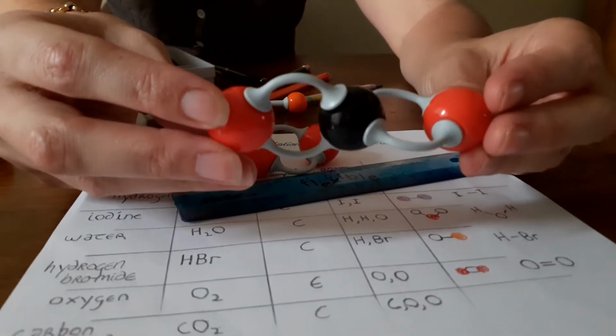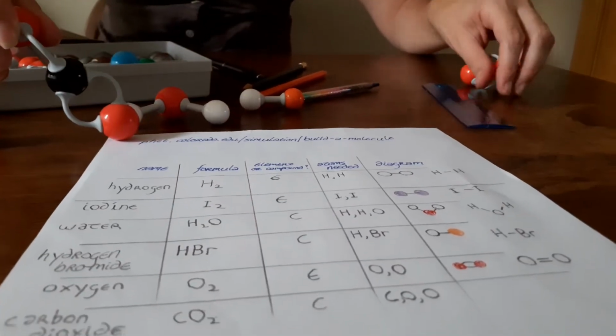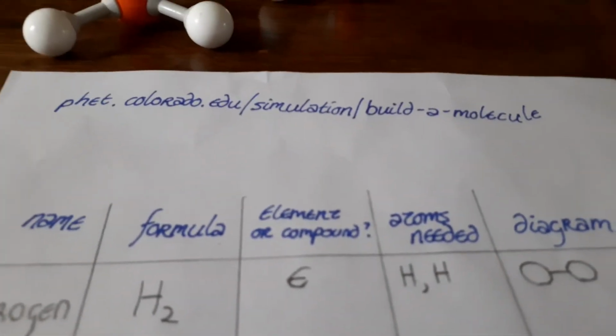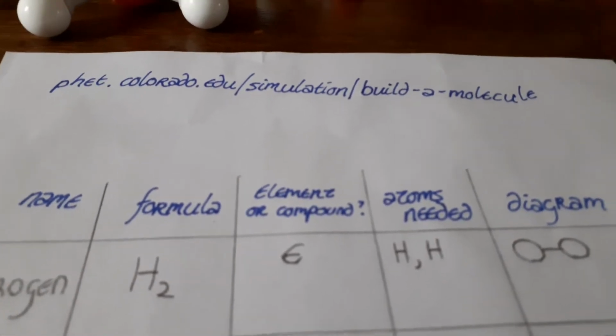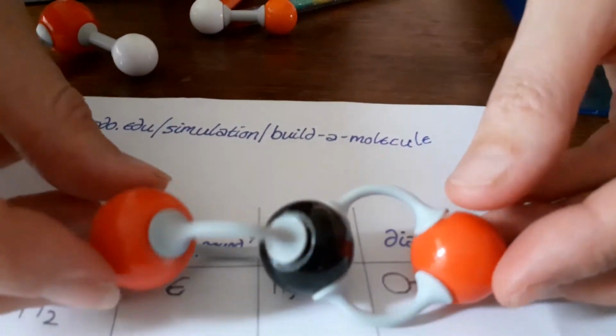Okay, if you do go to the website, which I mentioned earlier, which is at the top here, you can build your own molecules. You don't just have to sit and watch me doing it. I'm only going to do a few more. Okay, you are going to get 4 more molecules from me after this. Okay, and that's it. So carbon dioxide, that's what it looks like.